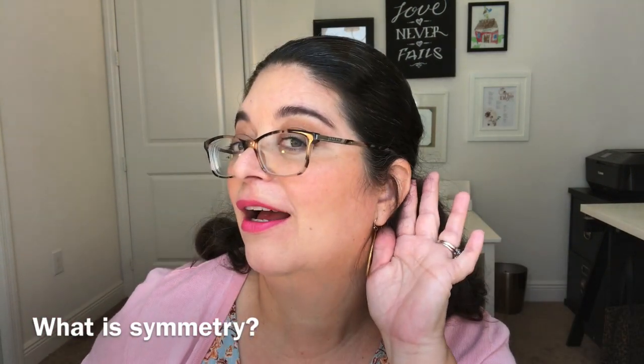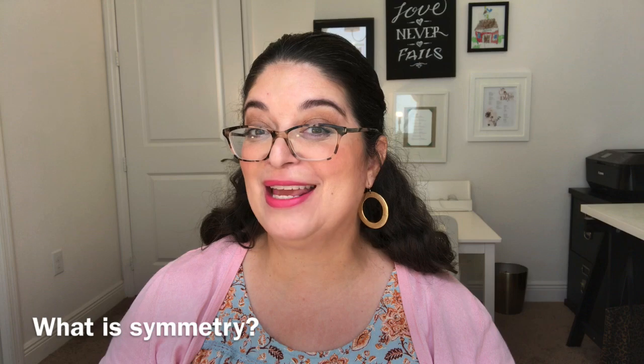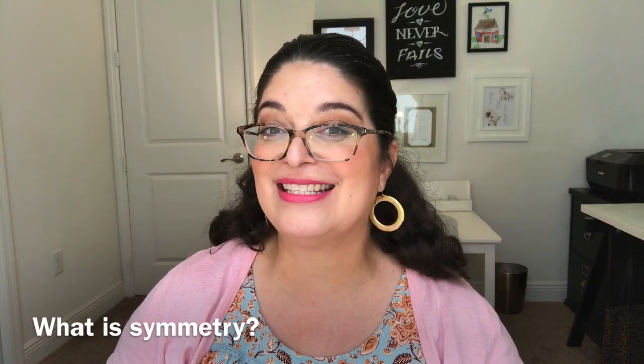Okay, friends, so let's review that big word we learned today. We learned the word symmetry. What does symmetry mean? It means the same on both sides. Did you enjoy making your symmetrical butterflies today?